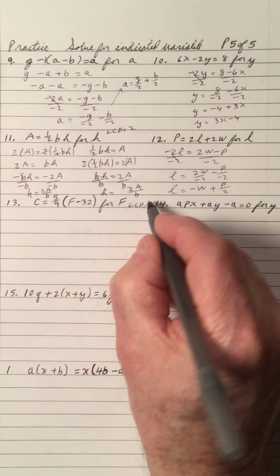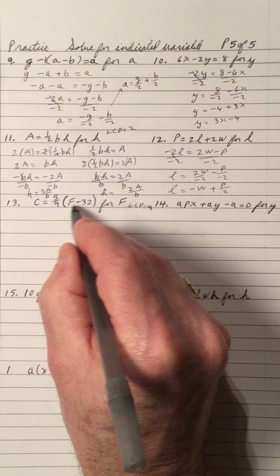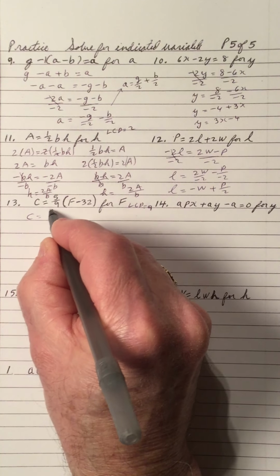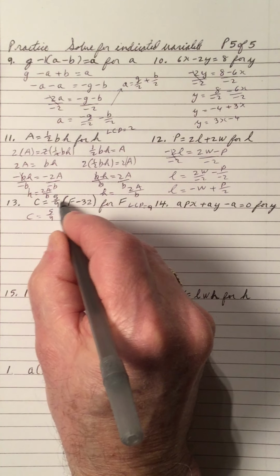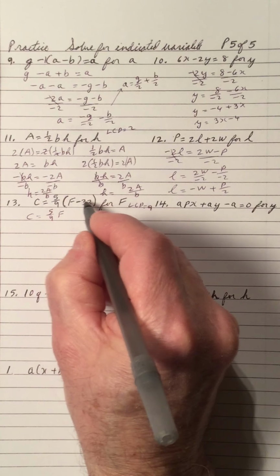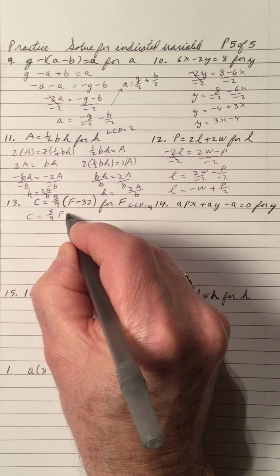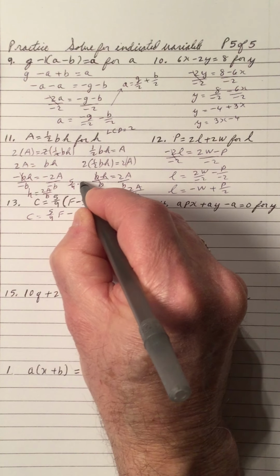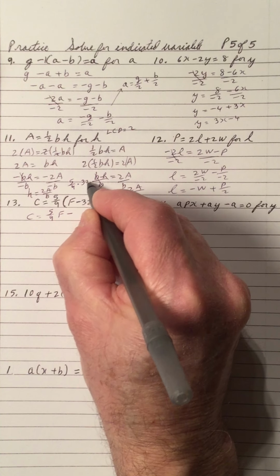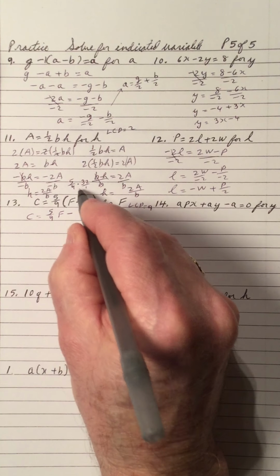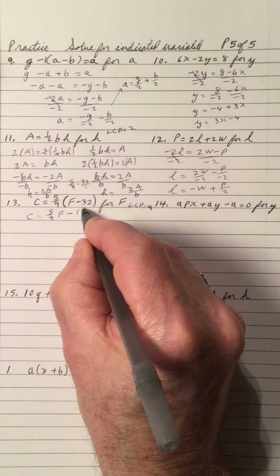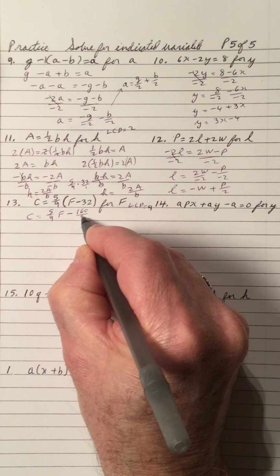So we have a bracket, so let's get rid of the bracket first before we start. So 5 over 9 times F, and 5 over 9 times 32 gives 160 over 9.